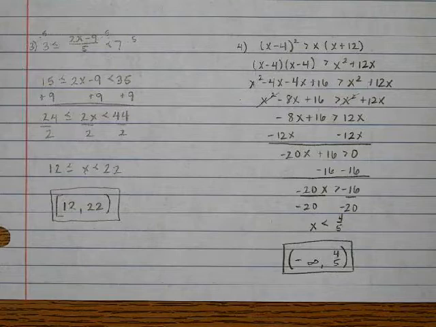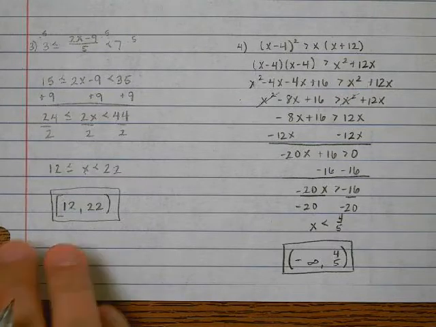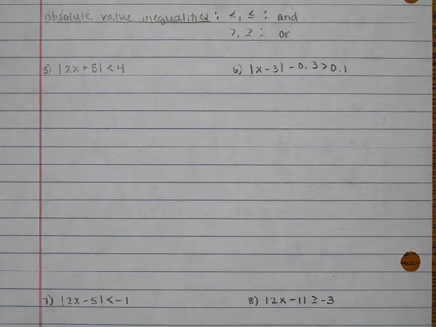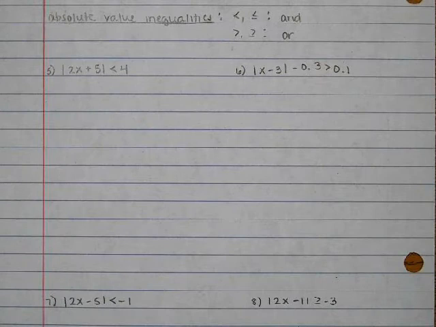Okay, the other kind you're going to see in one variable are your absolute value. On absolute values, if you remember when we were solving your equations, you have two answers. Because you can take the absolute value of 4 and get the answer is 4. You can take the absolute value of negative 4 and also get the answer is 4. So you're going to have two answers on equations. On inequalities, it's very, very similar. You're going to have two parts.